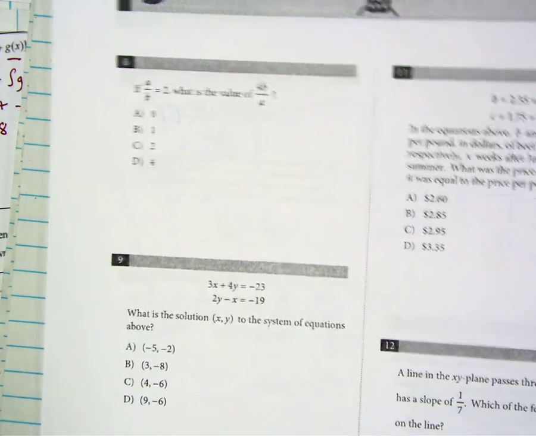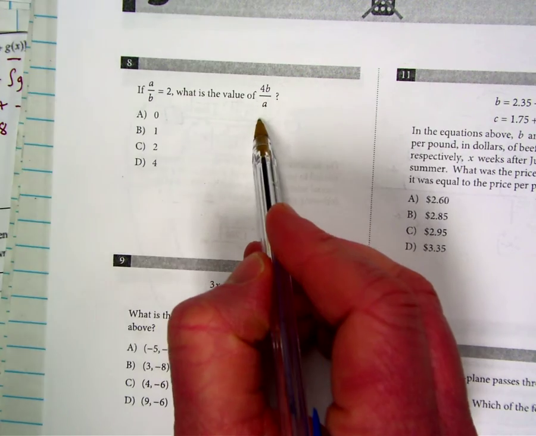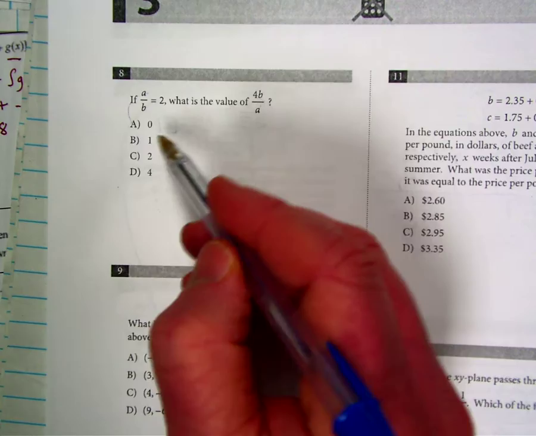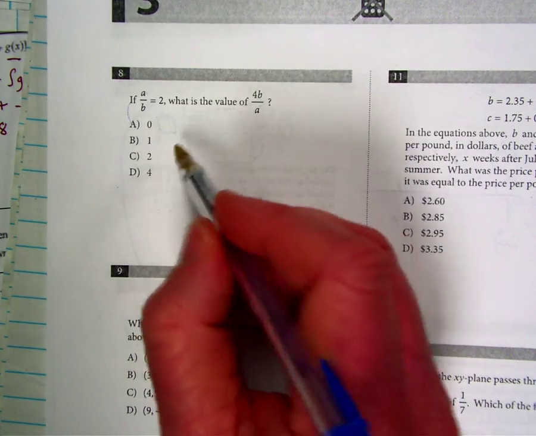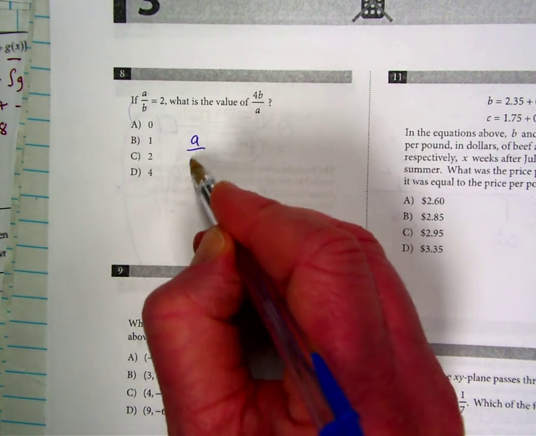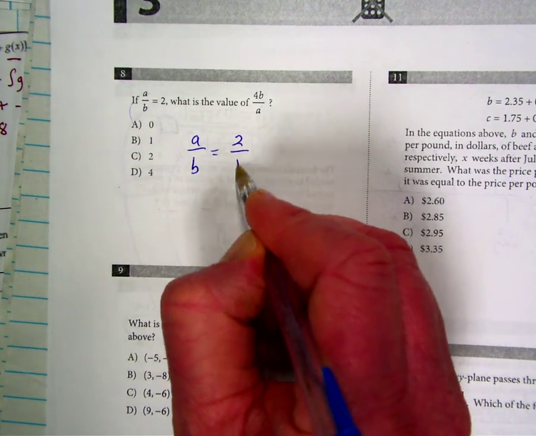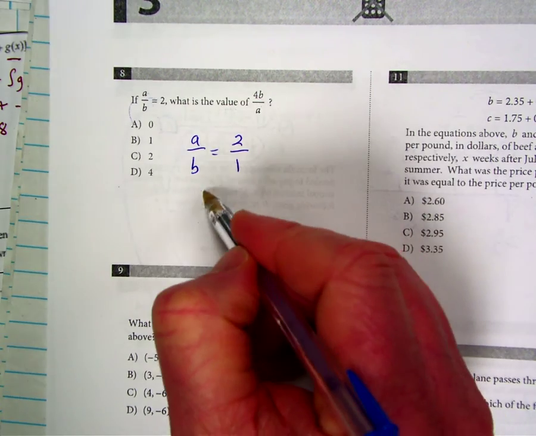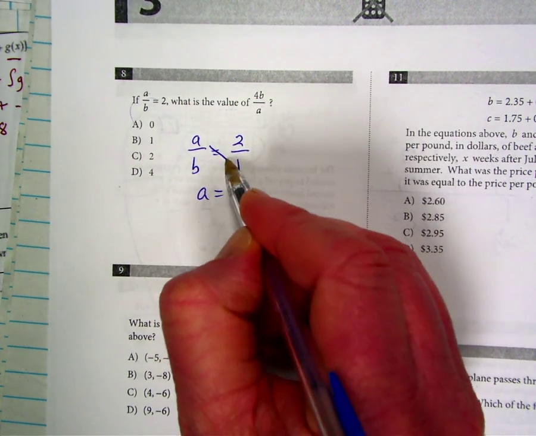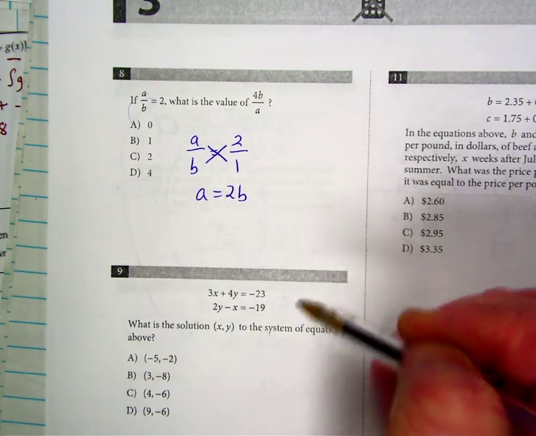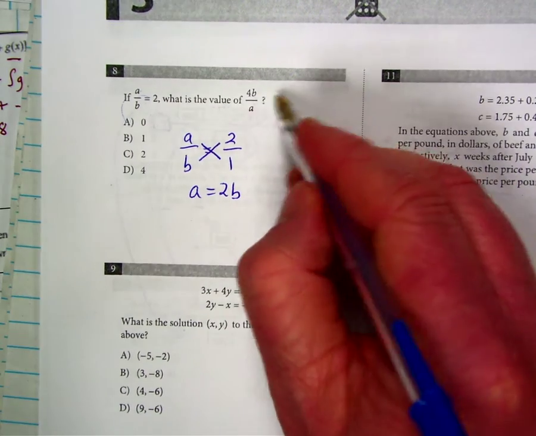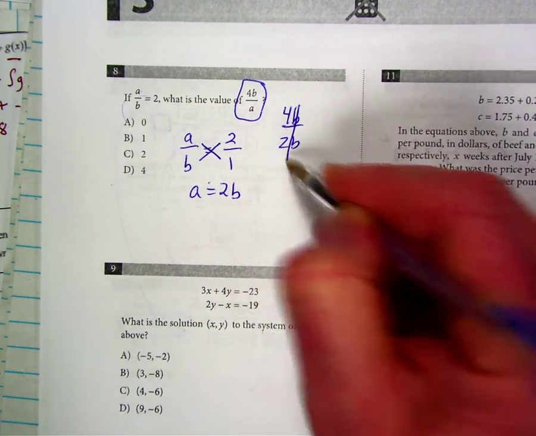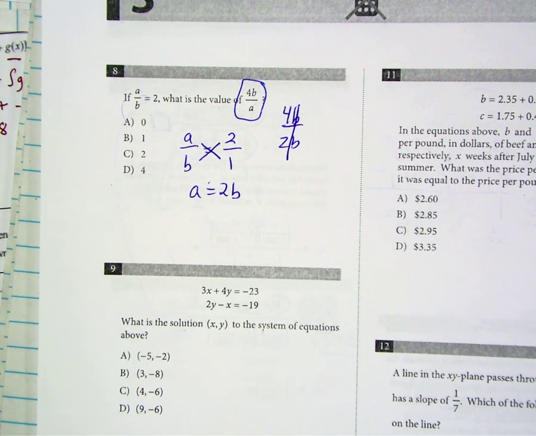Number 8, A over B is 2. What's the value of 4B over A? Okay, a couple ways to think about this one. You can just try, it's multiple choice. You can plug in some numbers and see what you want to find out. But if you think about it this way, A over B is 2 over 1. Okay, that's an equation. A times 1 equals 2 times B. Everybody likes proportions. So go back here and look, 4B over 2B, 4 over 2 is 2.